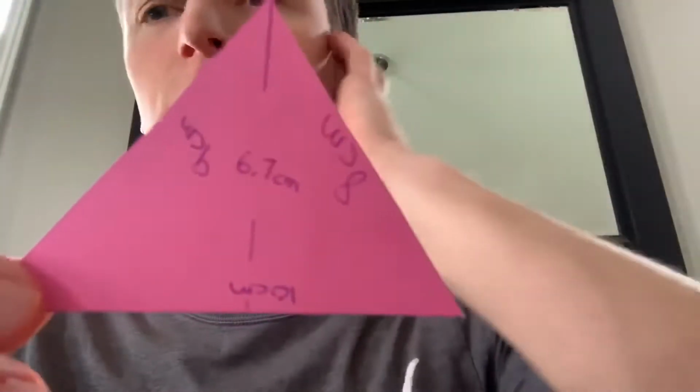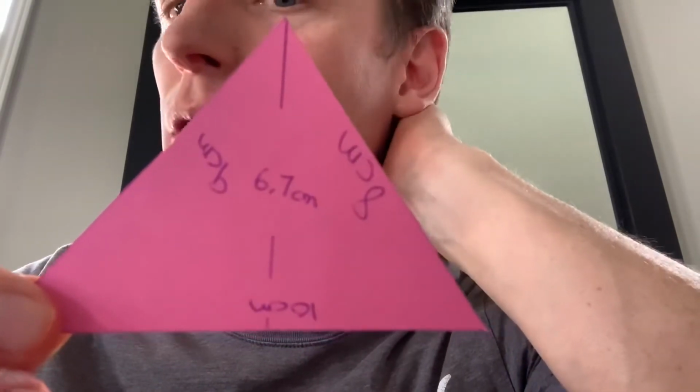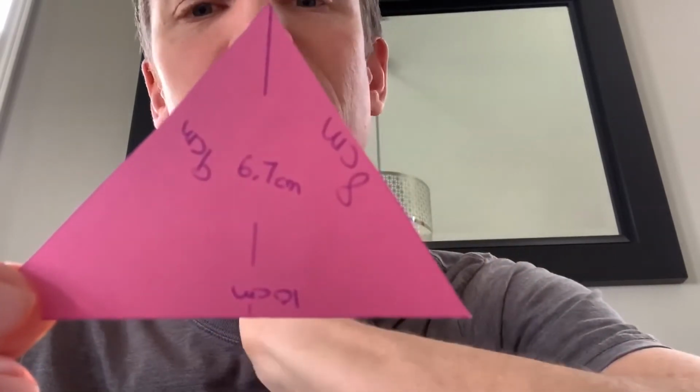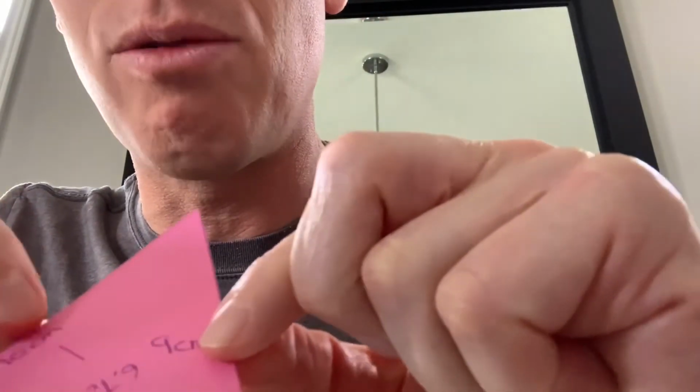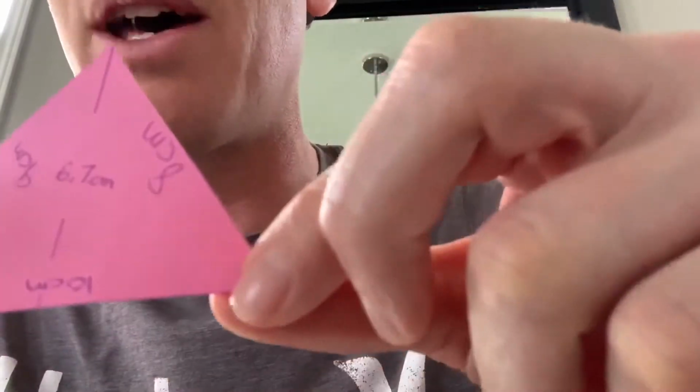Right. Moving on to calculating the area of a triangle. To calculate the area of the triangle, it's base times height divided by 2. When you have your triangle, it doesn't really matter what side you're going to use. So I've got a triangle with 3 different sides. One's 8, one's 10, one's 9. I like my friendly number, which is 10, so I'm going to use that as the base.